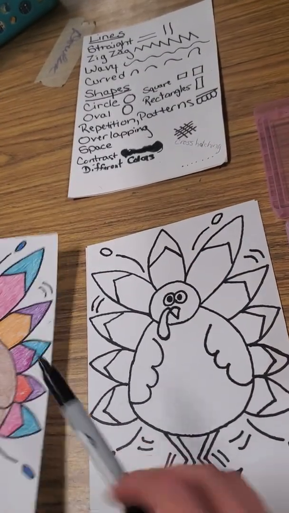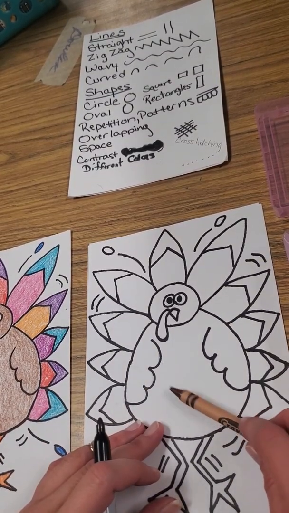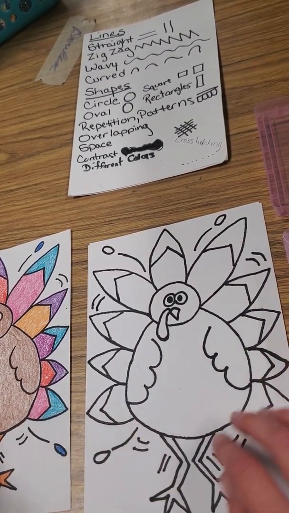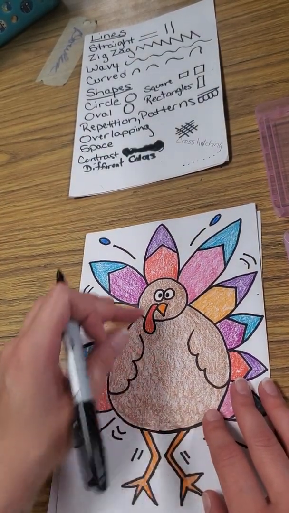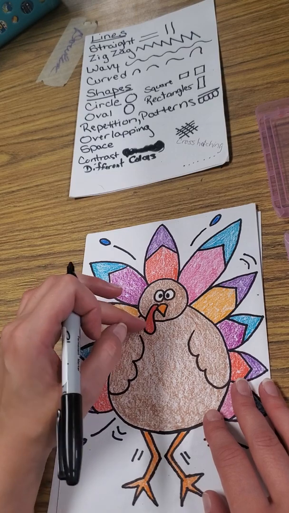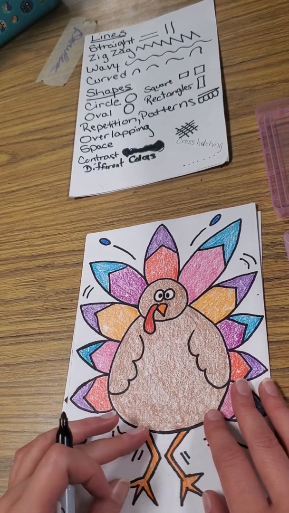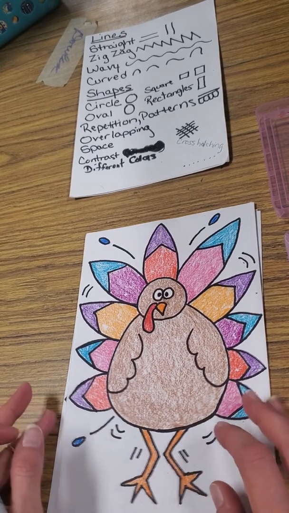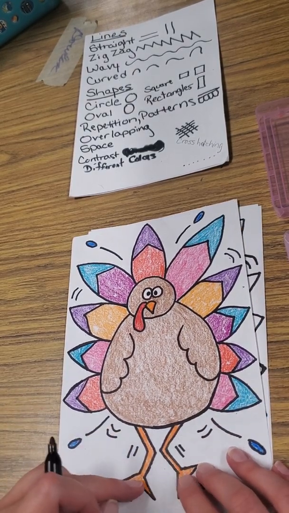Now, the only thing left to do is you're going to color the body of your turkey brown. And once you have that colored brown, you need an orange beak and a red snood and some orange legs.